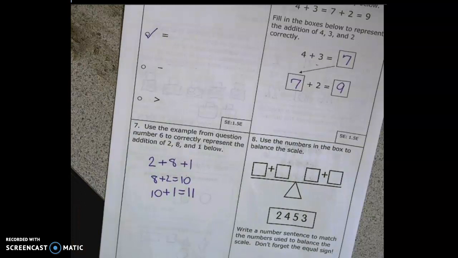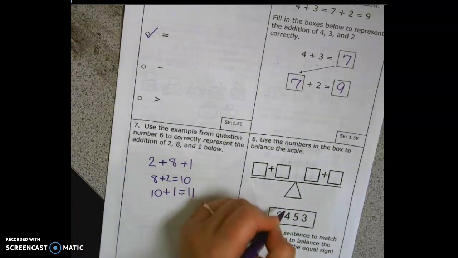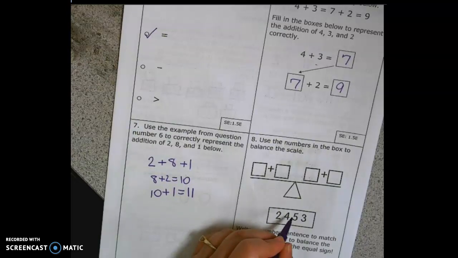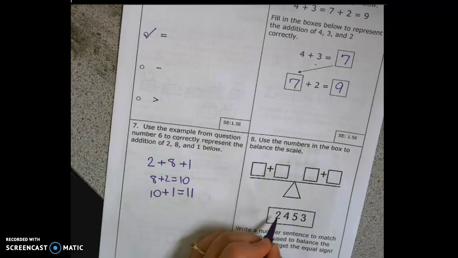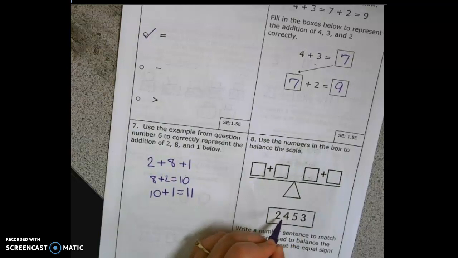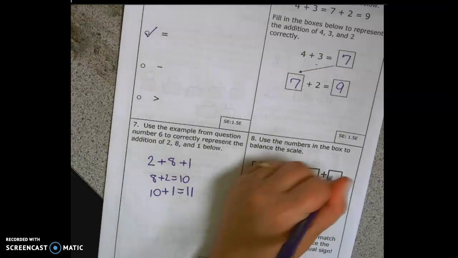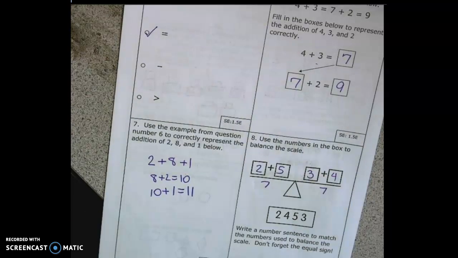Use the numbers in the box to balance the scale. I have 2, 4, 5, and 3. Well, I know 3 and 2 could make 5, but I know that 5 and 4 will be too much. So if I do 5 and 4, that's 9, and 3 and 2 would be 5. 4 and 2 would make 6, 5 and 3 would make 8. 3 and 4 would make 7, 5 and 2 would make 7. So 2 and 5 is 7, 3 and 4 is 7. That would balance my scale.